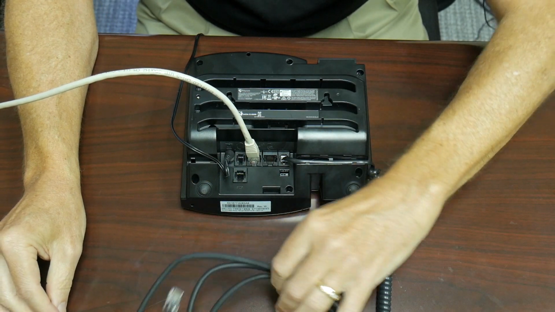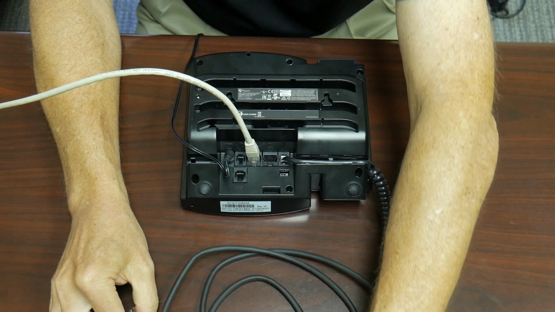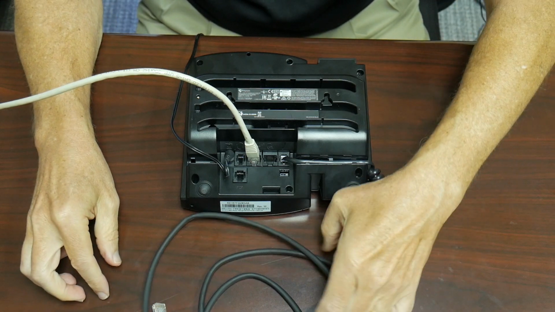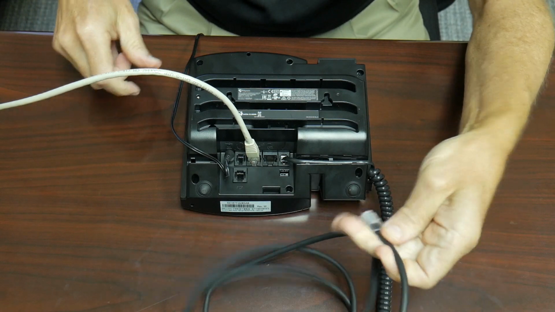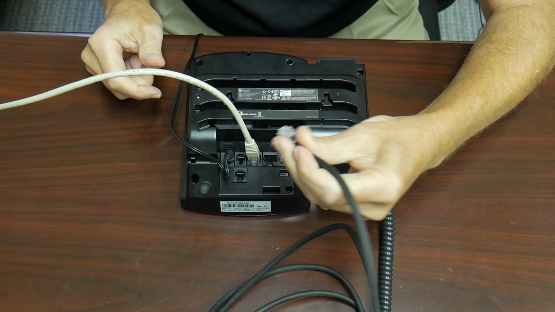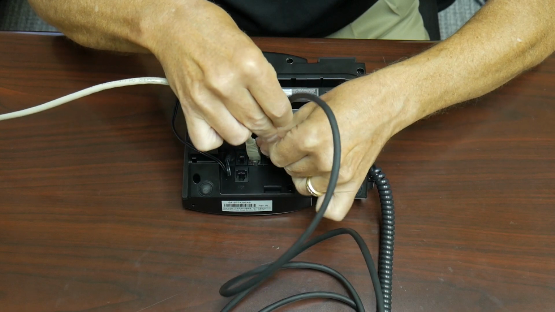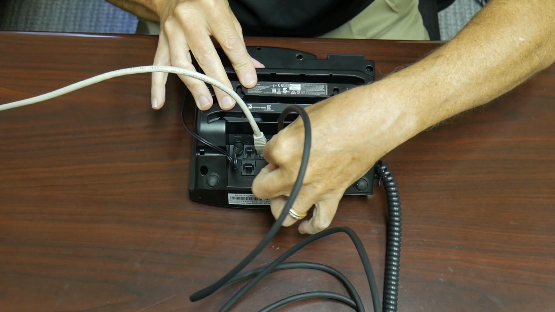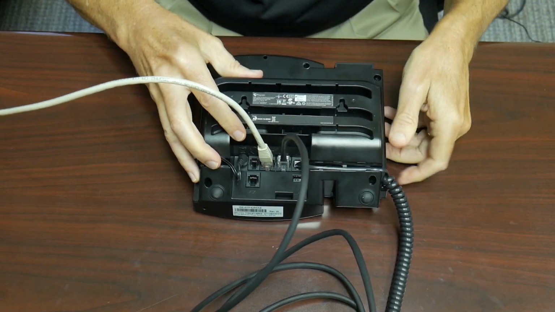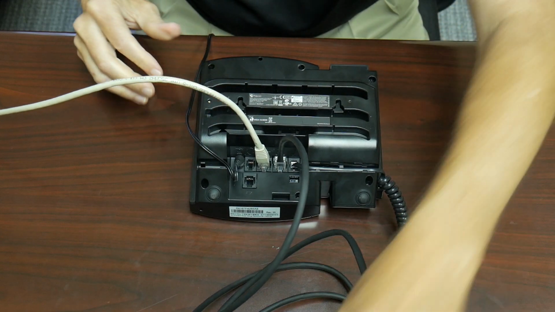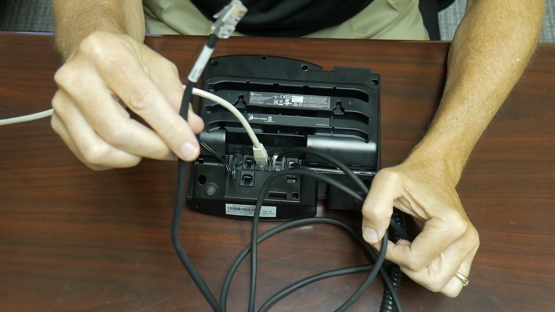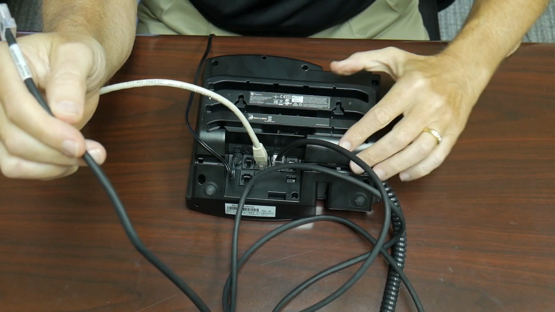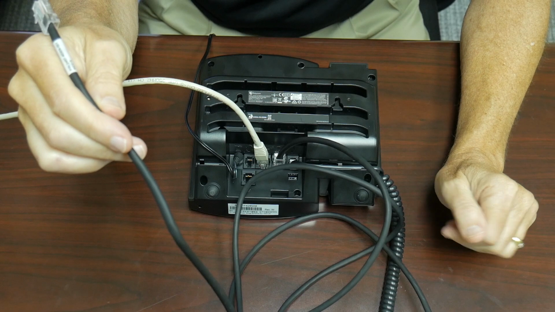You may be asking yourself, what about my computer system? Well, we will now use the additional cable that came with the phone system, plug that cable into the additional port, and run that cable over to your computer system and plug it in. That'll complete the idea of the daisy chaining we talked about.